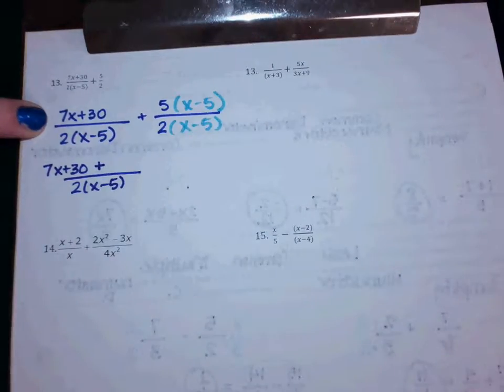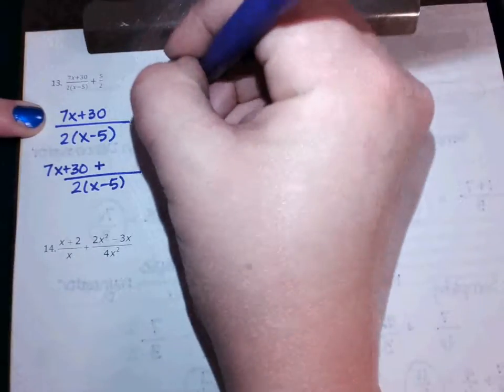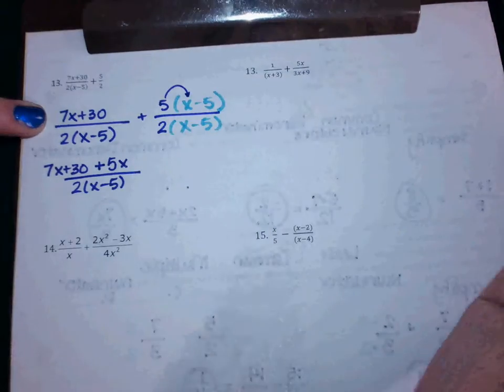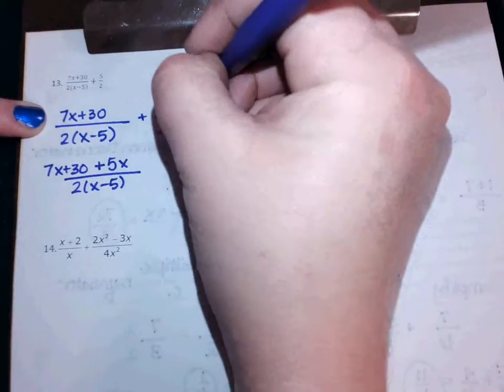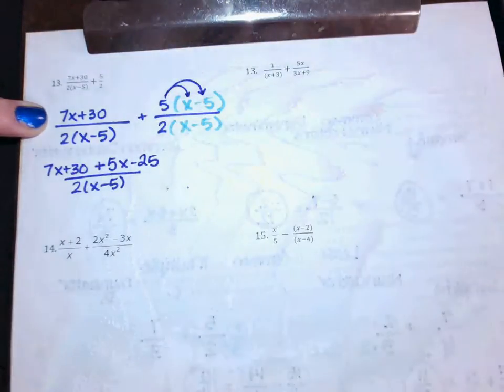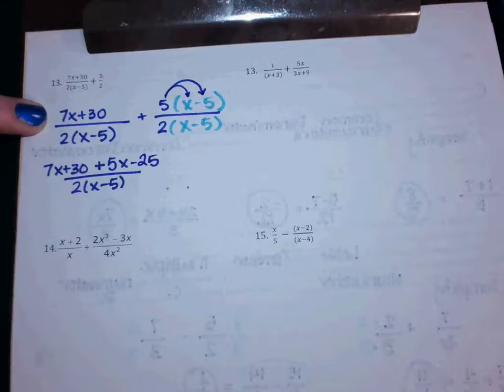plus, and then when I get to the other top, what am I going to have to do if the 5 is outside the parentheses on the x minus 5? Distribute. Very good. So 5 times x is 5x, and then 5 times minus 5 is negative 25. And then after you do that, you're going to only combine like terms. That means x's go with other x's, non-x's go with other non-x's.